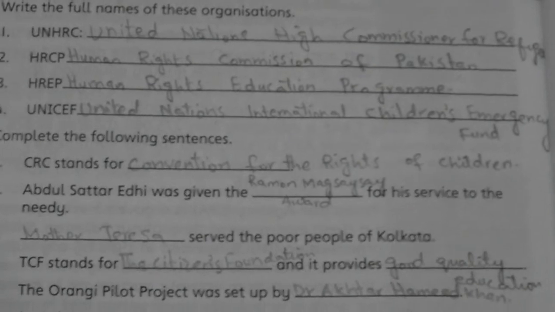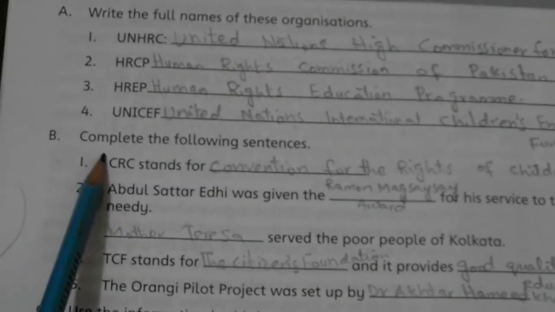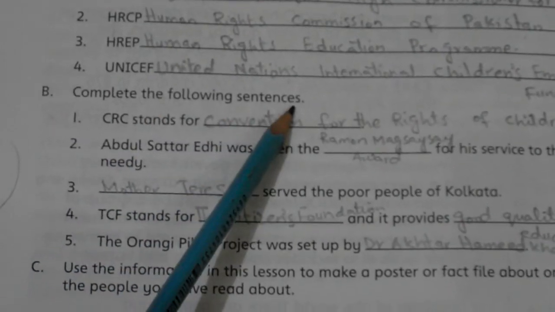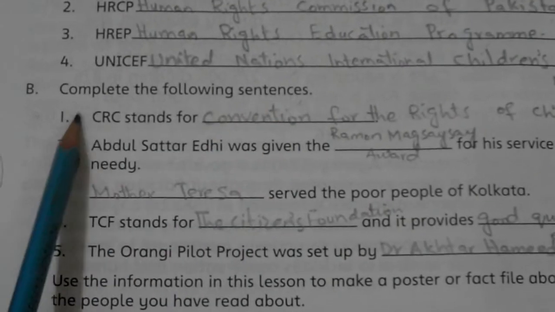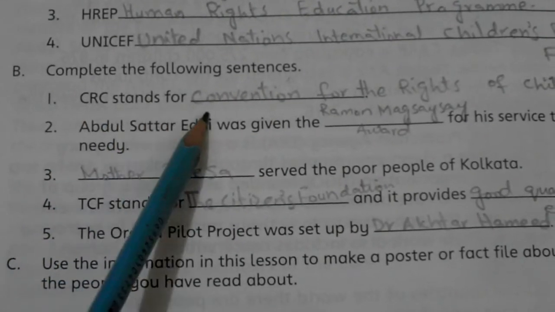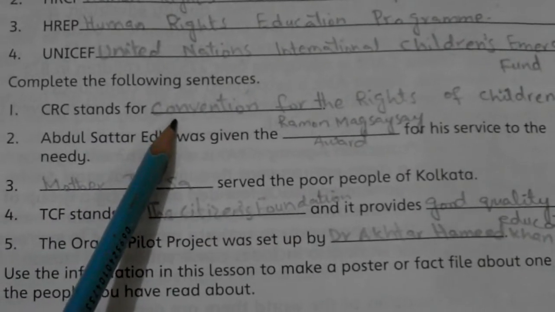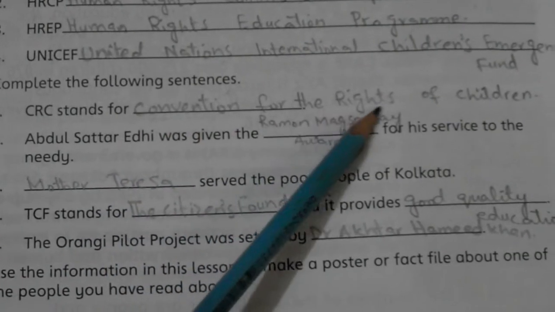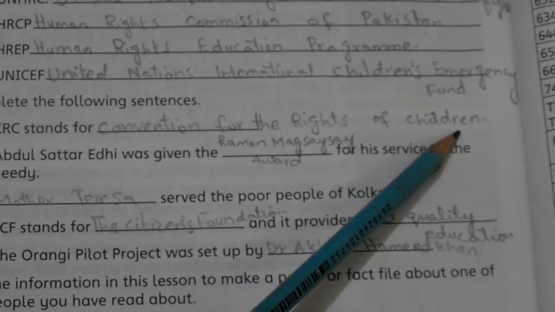Question number B. Complete the following sentences. CRC stands for Convention for the Rights of Children.